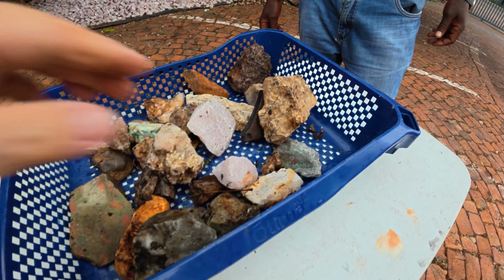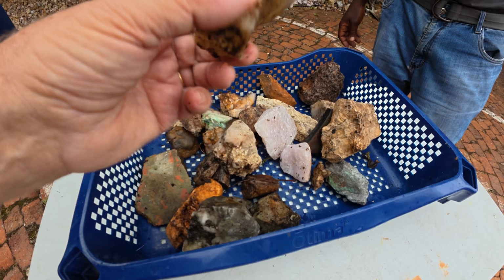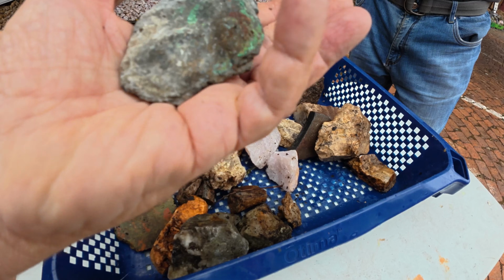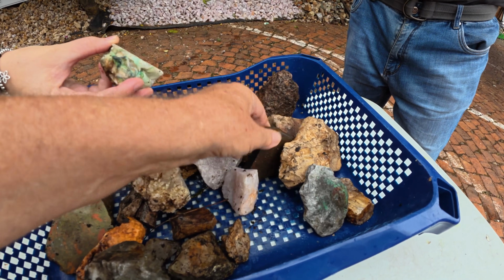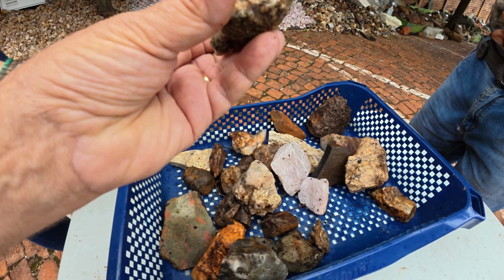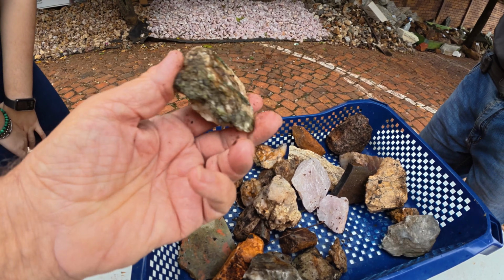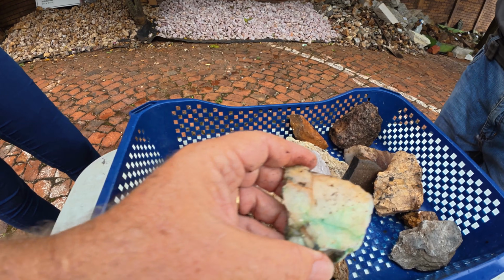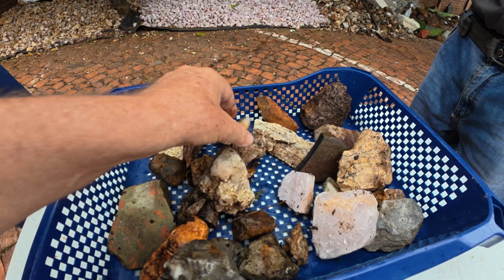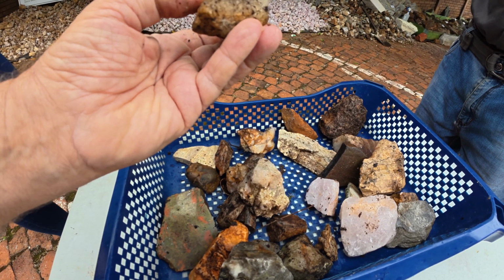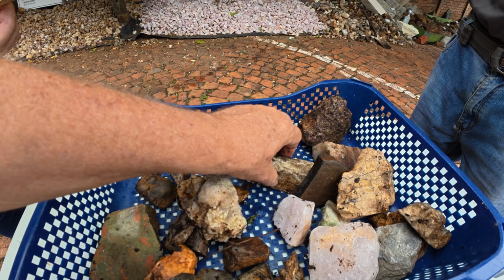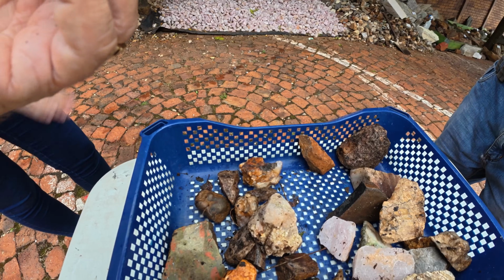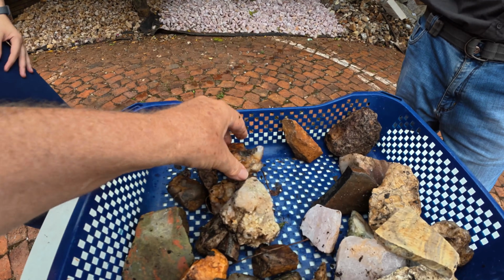So what else was in this basket? So there's a little bit of lace agate. This, I don't know, a bit of slate. Okay, this is basically the type of host rock that you find in Messina with copper inclusions. There was a piece of rose quartz. Geez, this is just quartz. This is butter jade, a piece of butter jade. This could also just be butter jade.